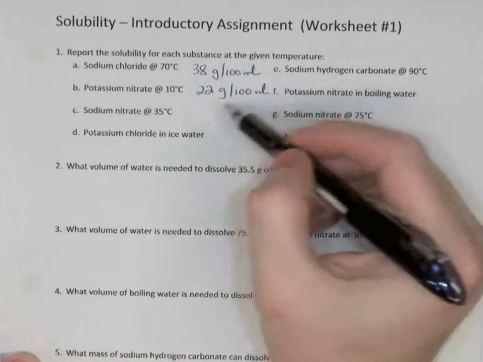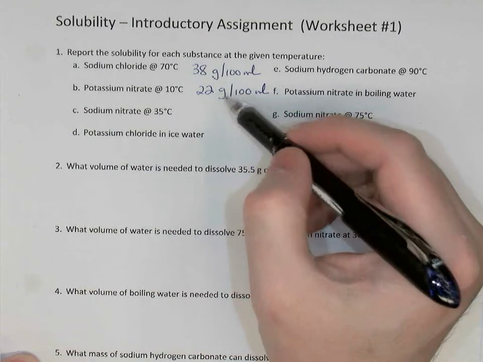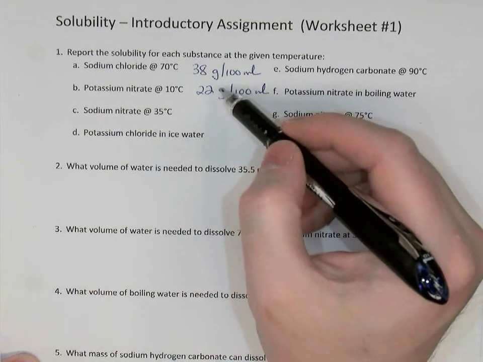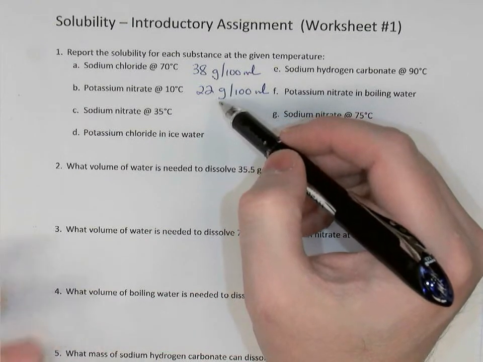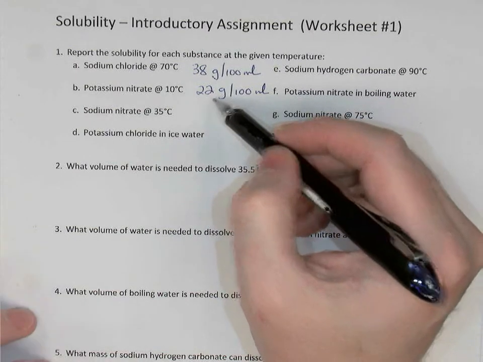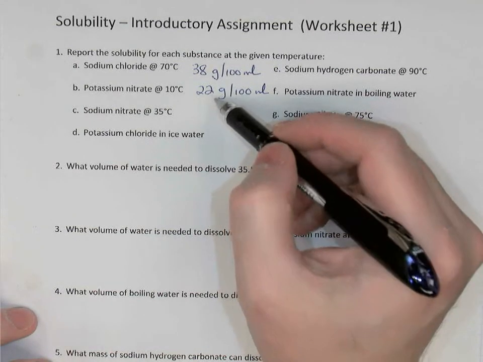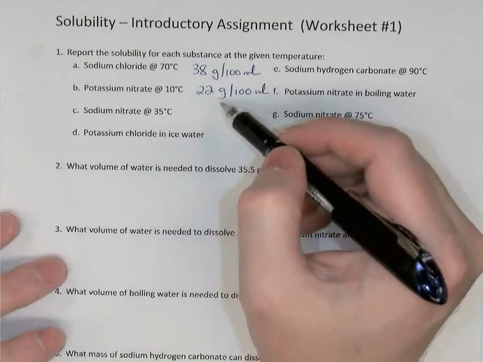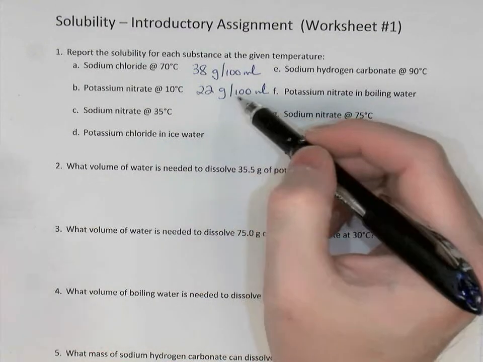Now usually on a test I would give you leeway of plus or minus 1 in terms of reading the graph, so you don't have to have this exact same result. If you said 23 or even 21, you would get full marks for that on a test.